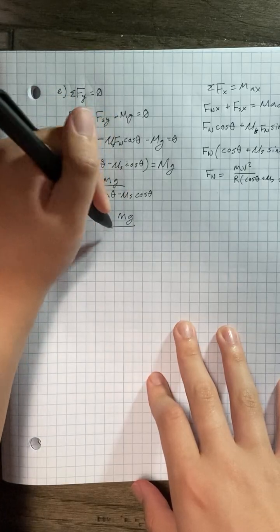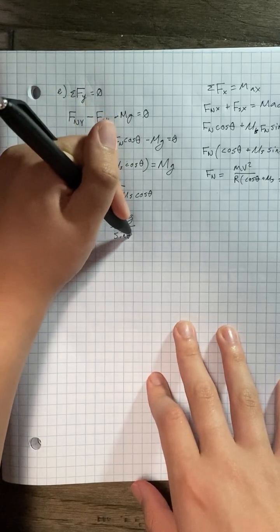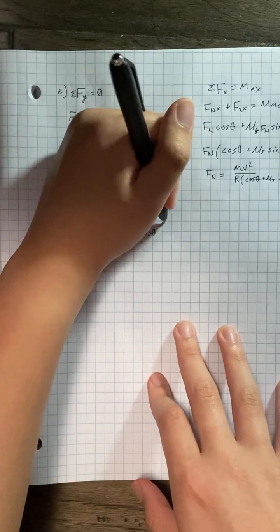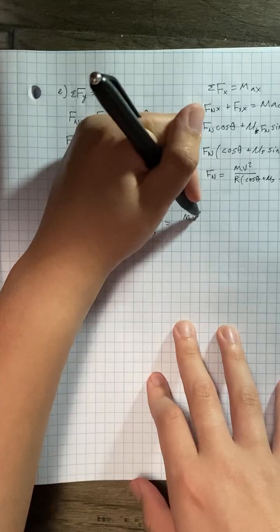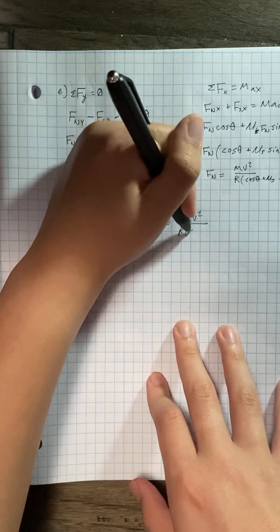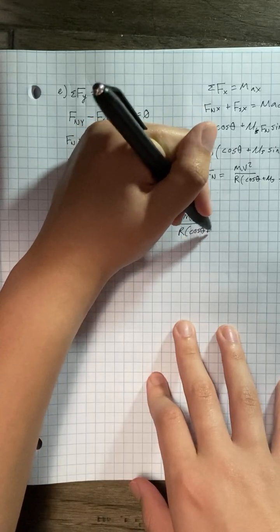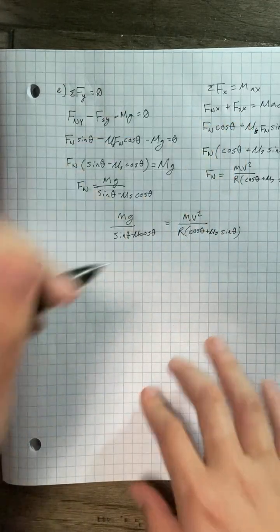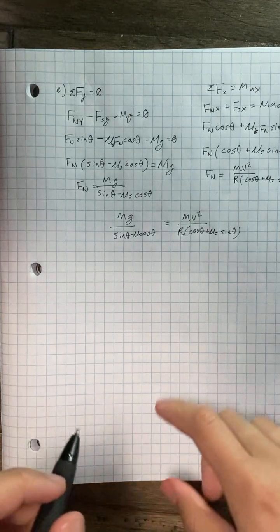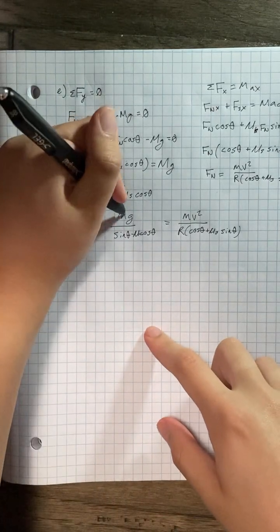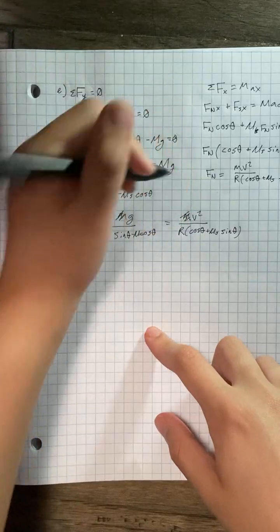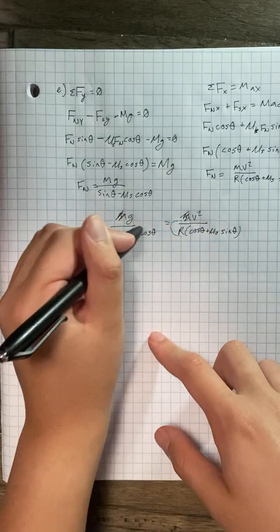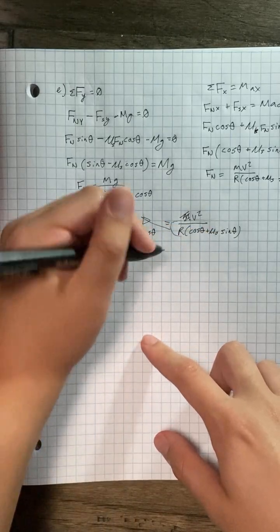Mg over sine theta minus mu s cosine theta is equal to mv squared over r times cosine theta plus mu s sine theta. We can cancel out the m's, which appear on both sides, and isolate for v squared by multiplying this entire denominator up here.